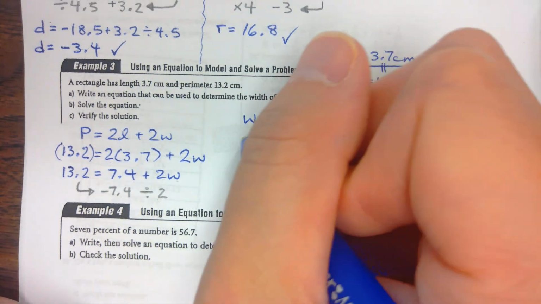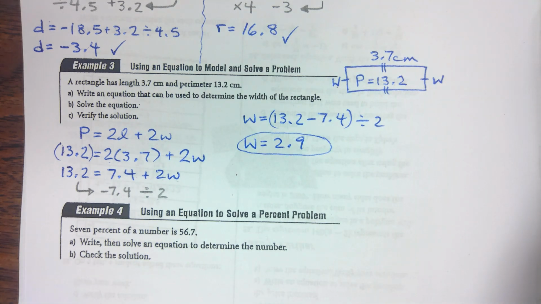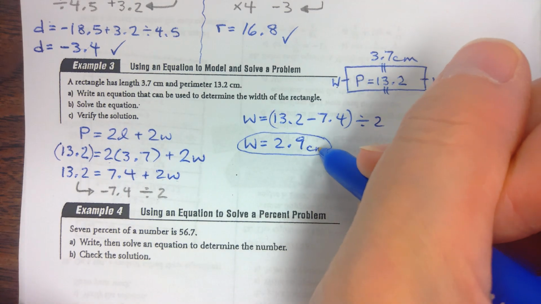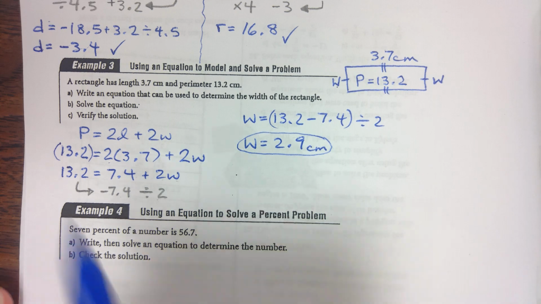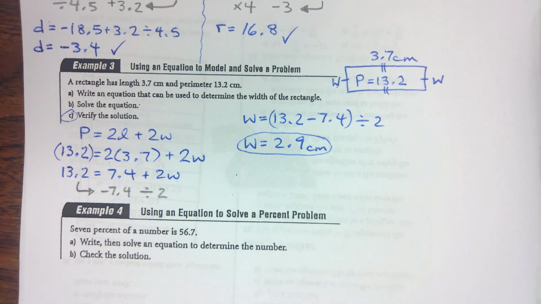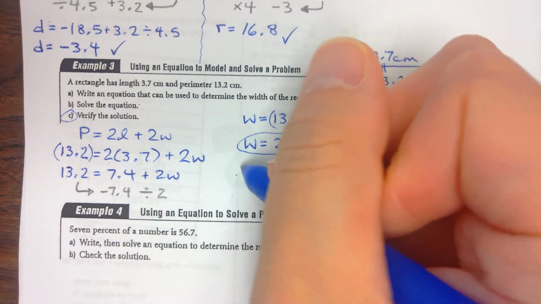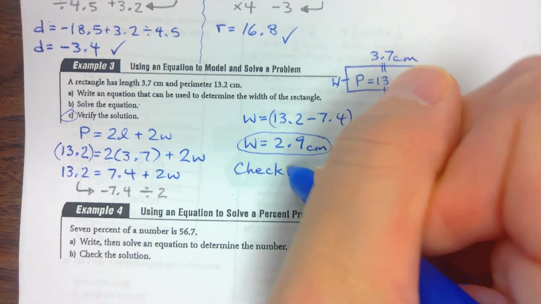Okay, if I write this as my final answer, will I get full marks? What am I missing? What's my unit? Excellent. Okay, now will I get full marks? Nope. I didn't finish the question. What does part C tell me to do? Verify. That's right. I know sometimes verifying is annoying because it's like, I got the answer already, can I move on? If it's part of the question, make sure you do the check because it's worth marks then.